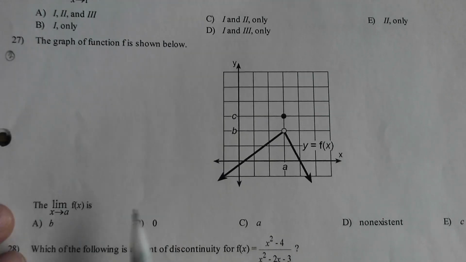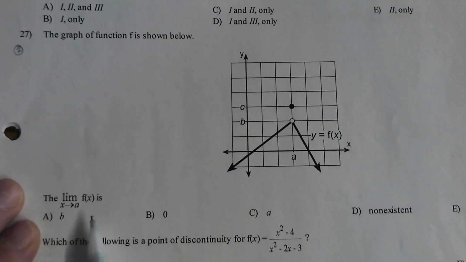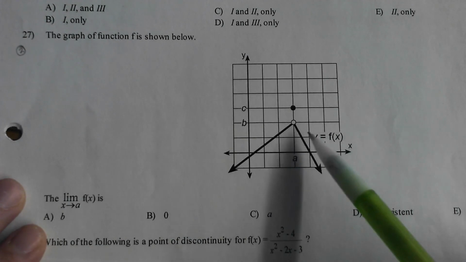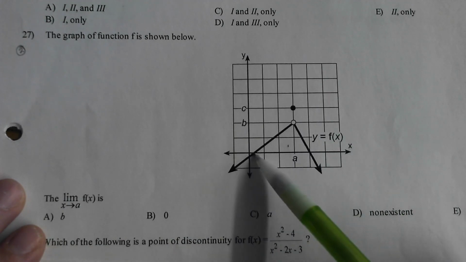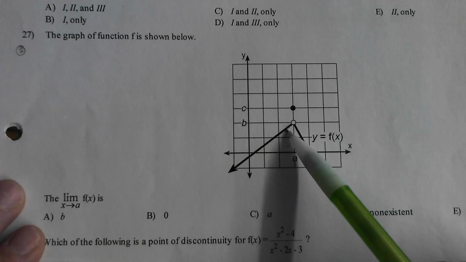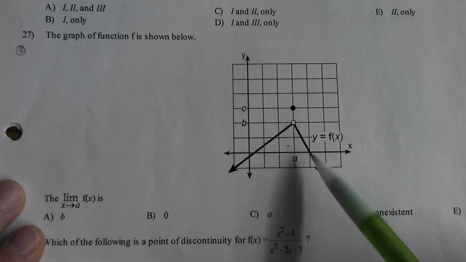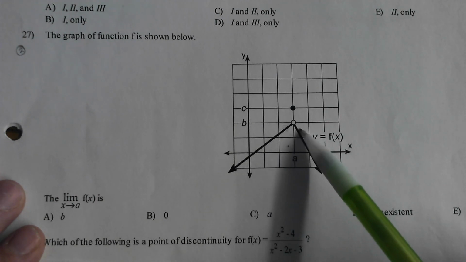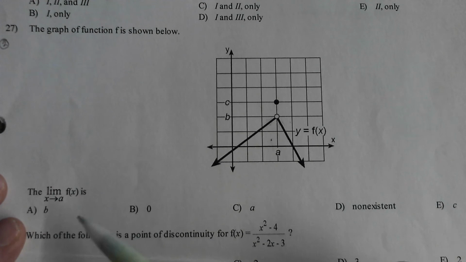So this says the limit as x approaches a. So if I'm approaching a from the left, Claire, what is my limit as I approach from the left? And what is my limit as I approach from the right? And so they match, so the answer is B.